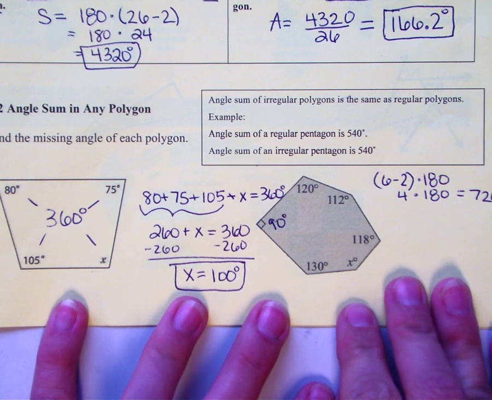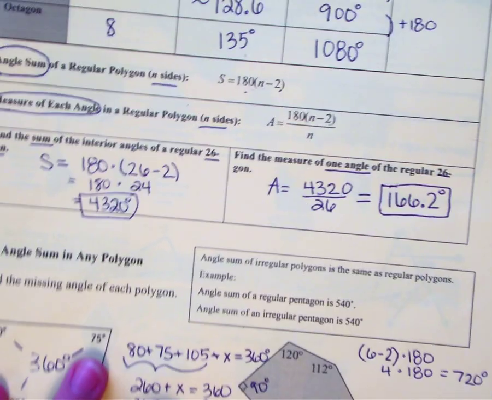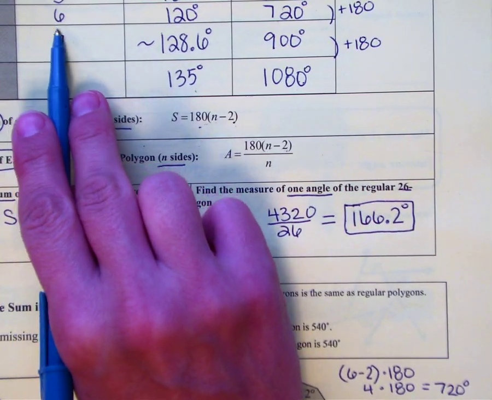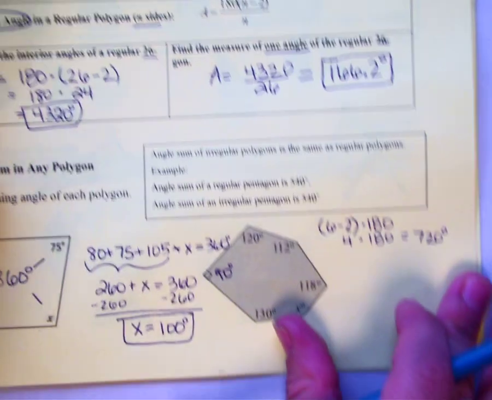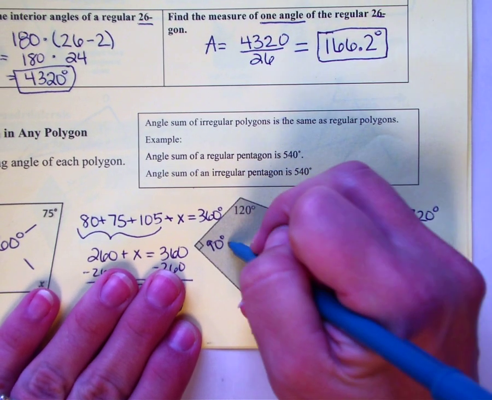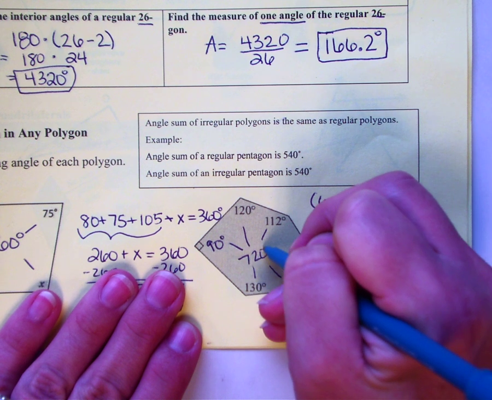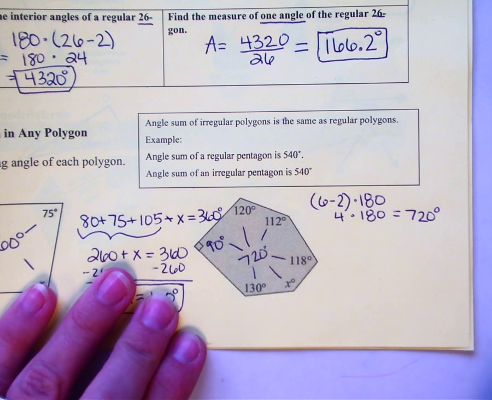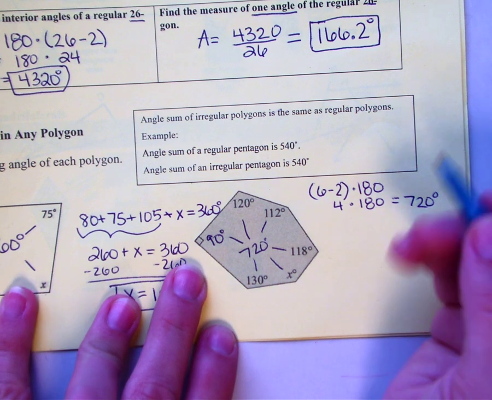Or we could look back at our chart up here. A six-sided one would be a hexagon, and a hexagon is 720 for the total. So all together, all of these angles are going to total 720 degrees. That's the magic sum for this one. Then what we want to do is set up an equation again. We can add these up.